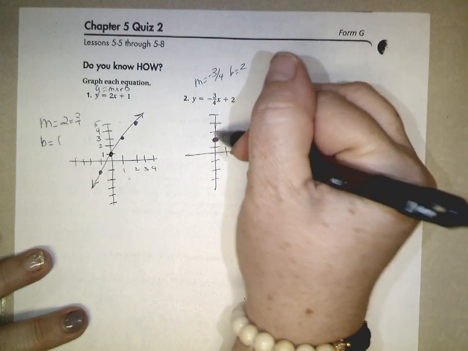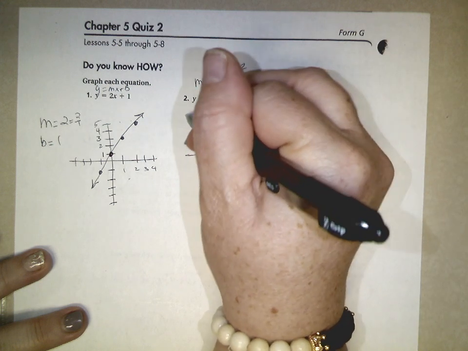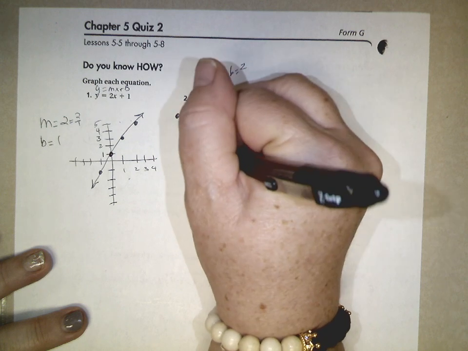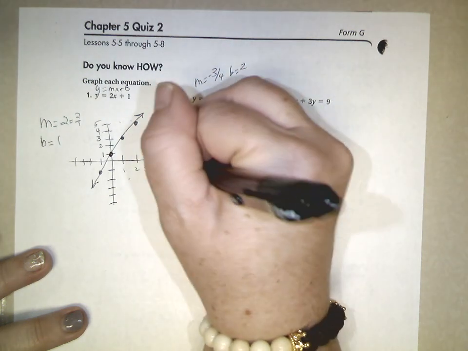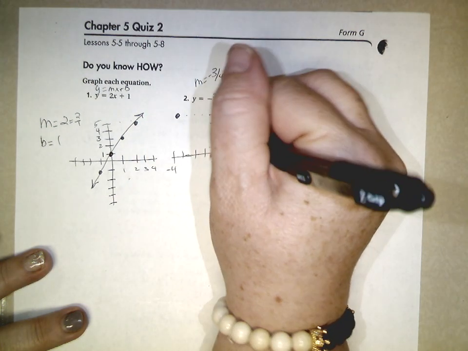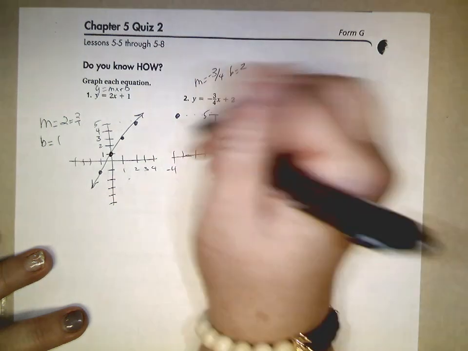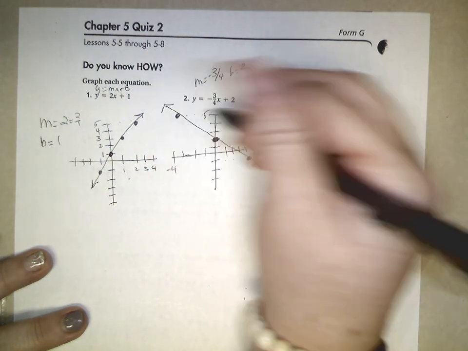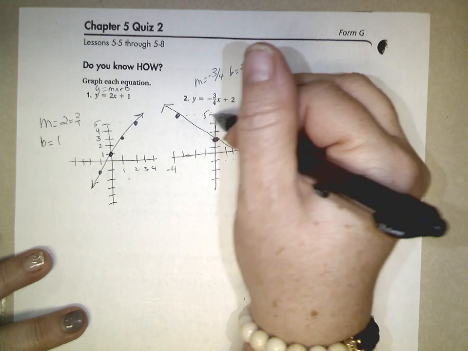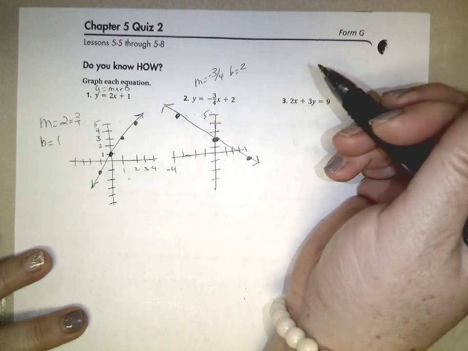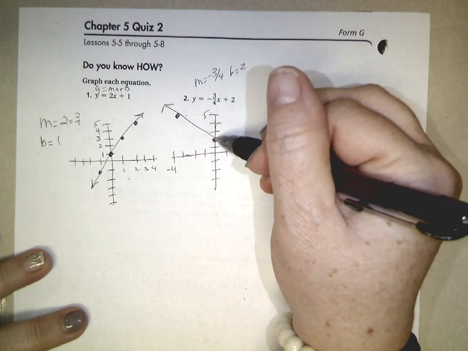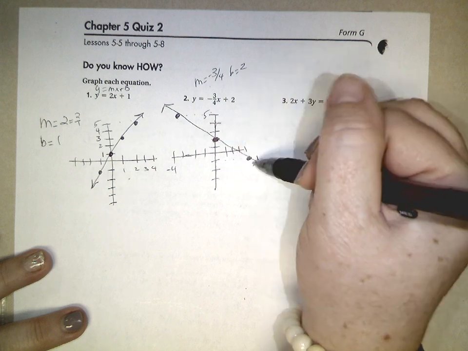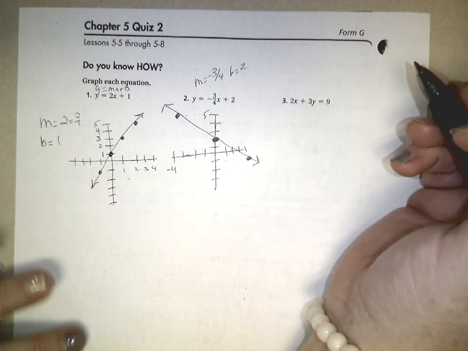You could also do this. 1, 2, 3. 1, 2, 3, 4. Drop a point. You say, Miss Smith, why did you go up and to the left? Well, this is still positive to negative, so it still gives us a negative 3/4. This was down and to the right, which is negative to positive, which is still a negative 3/4.